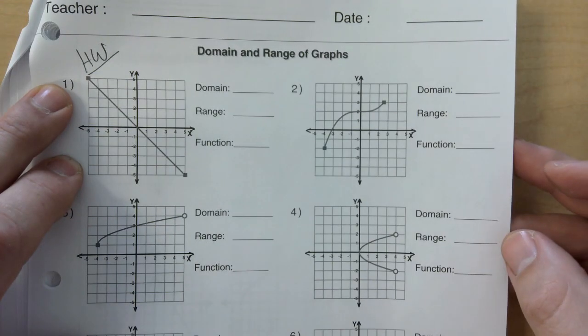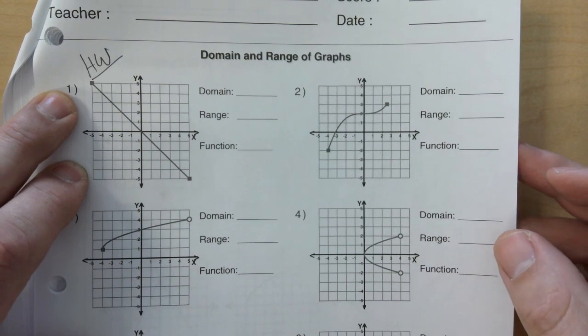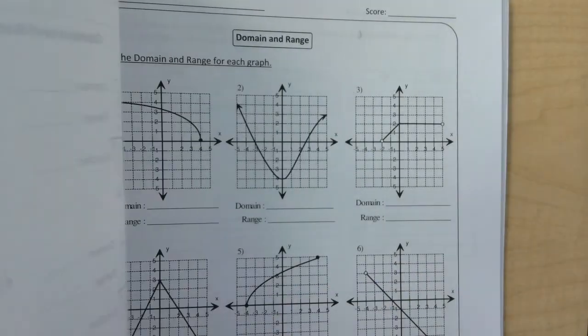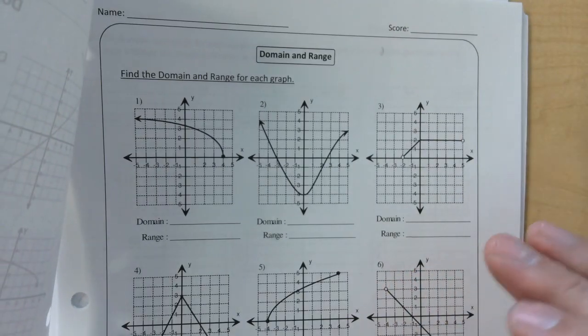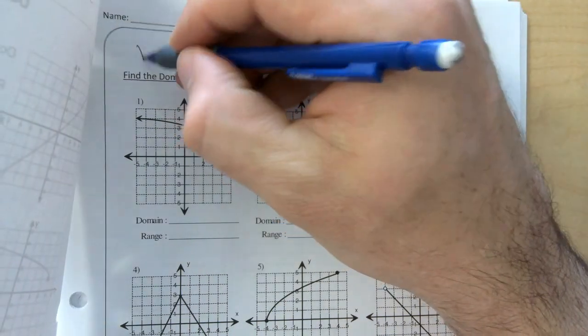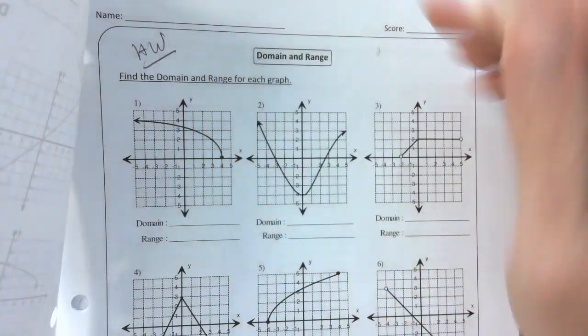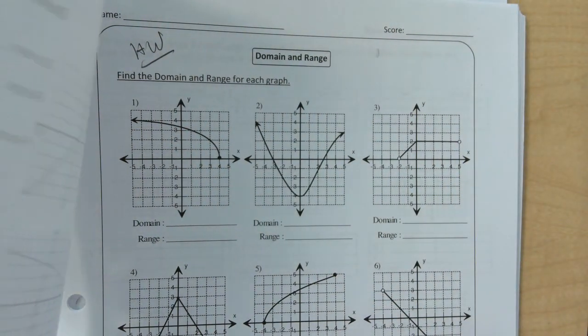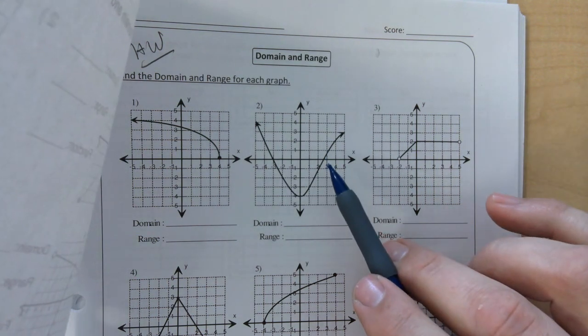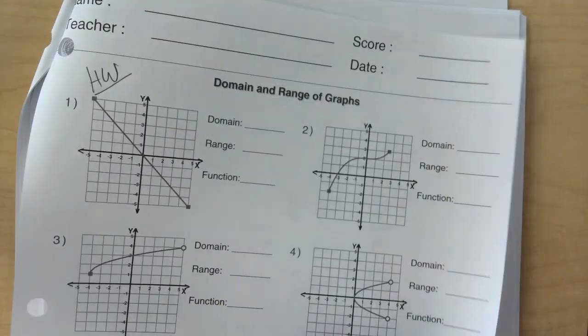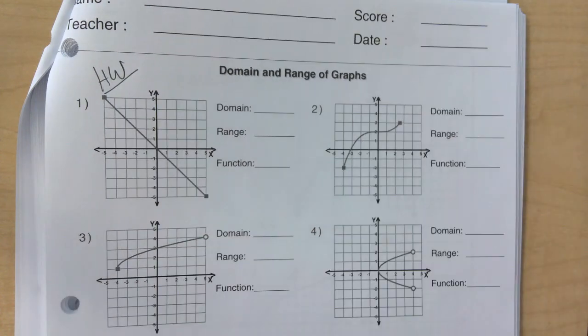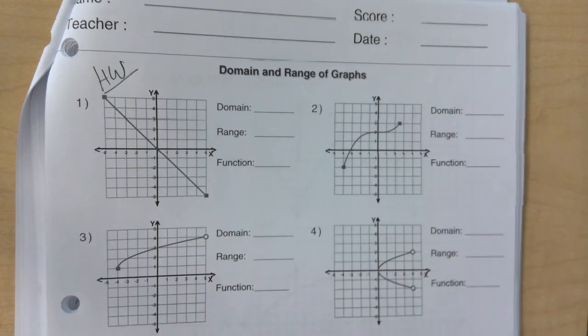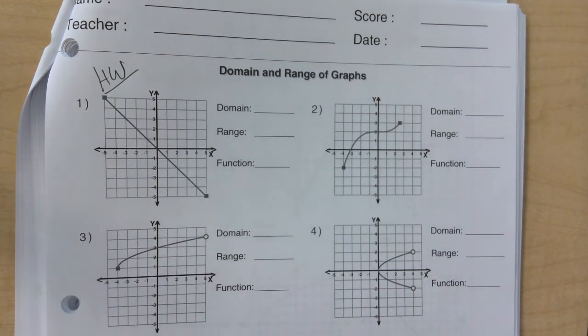I want you to do this one and the next one. This one as well. Okay, everybody see it at home? So this one and this one. If there's any talk about interval notation, don't worry about it just yet. I'll do that on Monday.